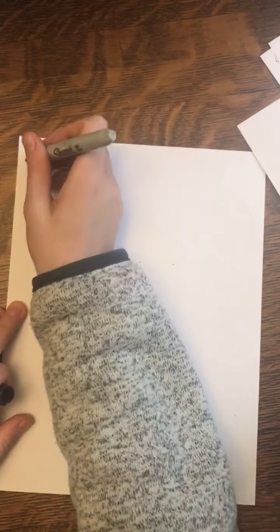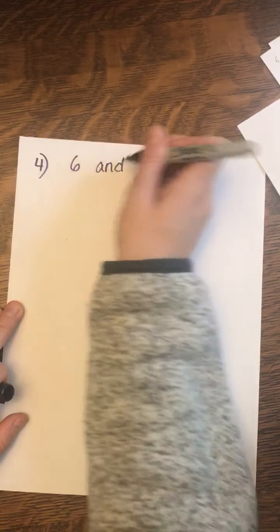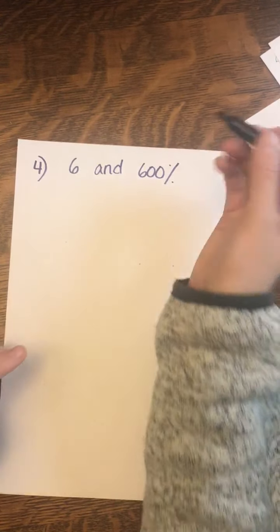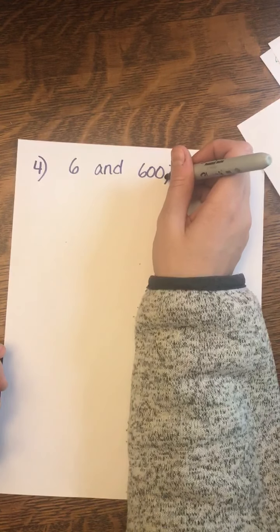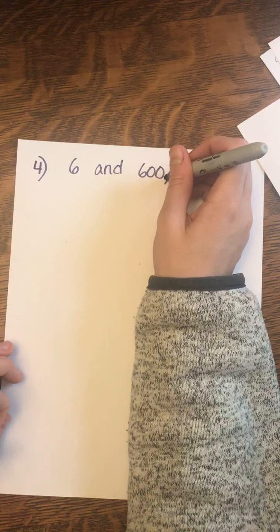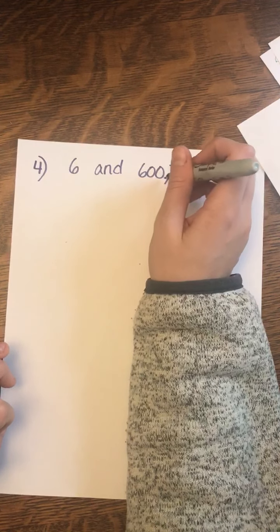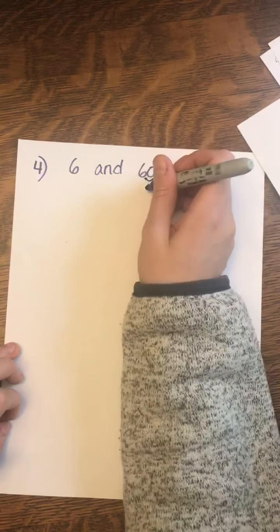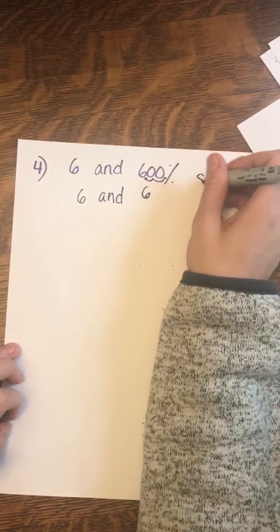Let's look at question 4, because that's another one where you turn percents into decimals. So 6 and 600%. Are these the same scale factor? Well, all I need to see if they're the same is change a percent into a decimal. To change a percent into a decimal, there's always a decimal point after the last number in a percent. And all I need to do is move it 2 places to the left. And so 600% is the same as 6. 6 and 6 are the same, so the scale factors are the same.